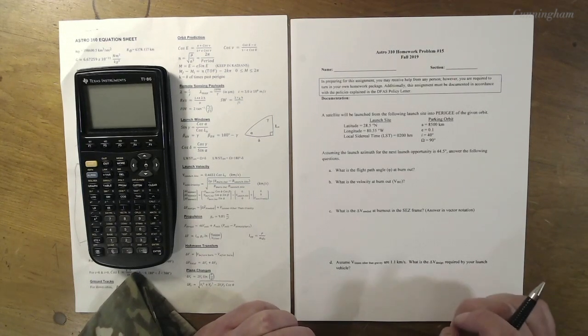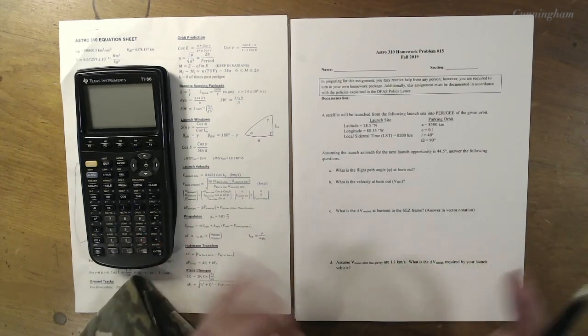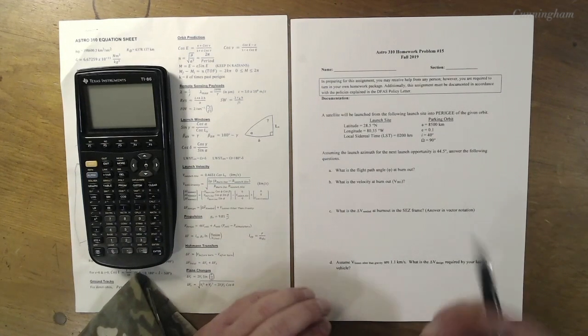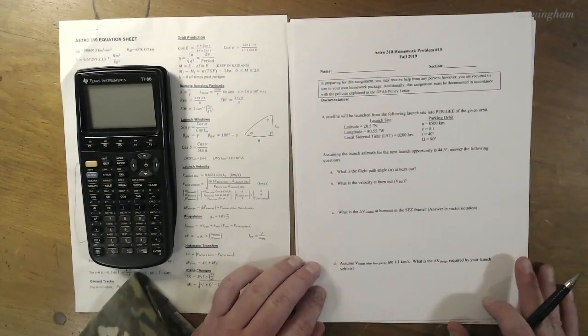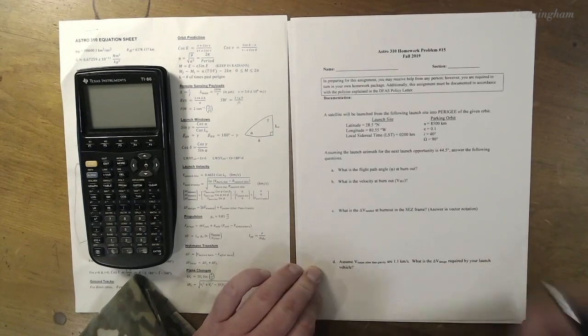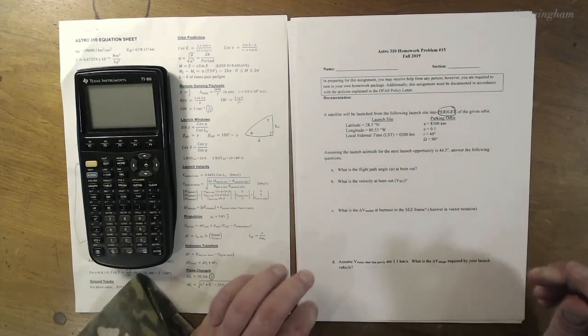Okay, let's begin. As always, we give you some starting conditions. A satellite will be launched from the following launch site at perigee of the given orbit. That actually is a big deal. We'll talk about that in a second.